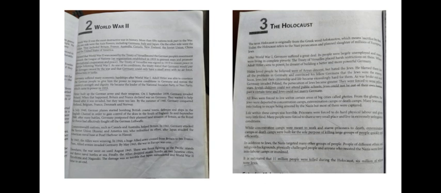That means Germany had an air force, okay? And its air force was named Luftwaffe. Now here the pronunciation is very difficult, but I would like you to practice this pronunciation. It will be pronounced as German Luftwaffe, okay?